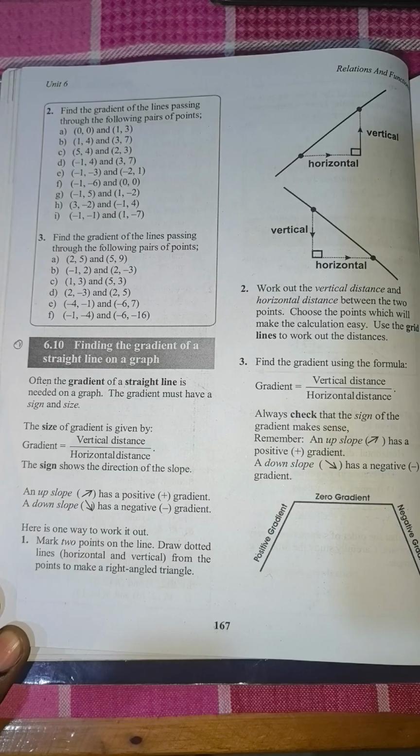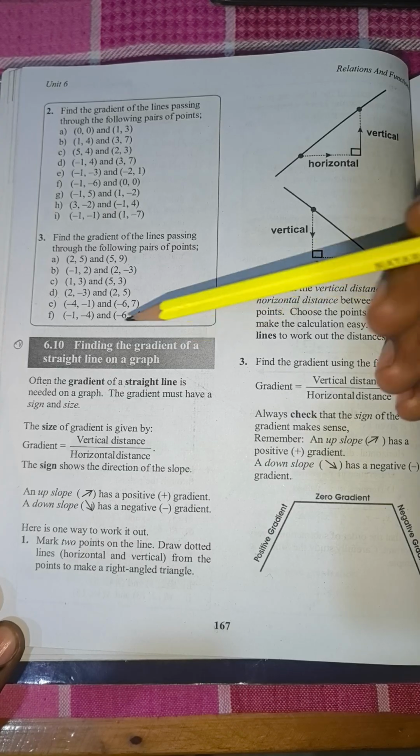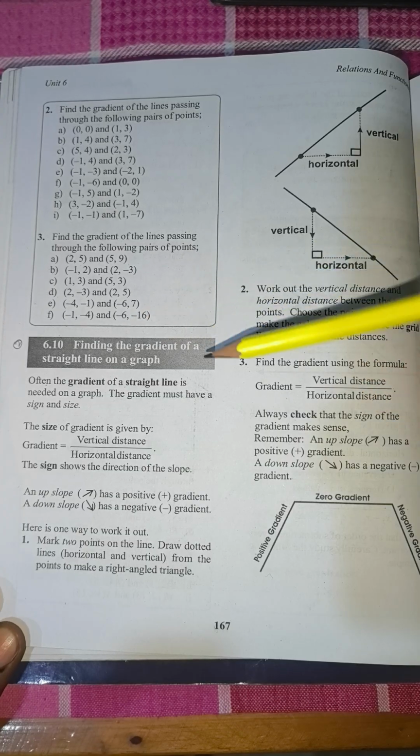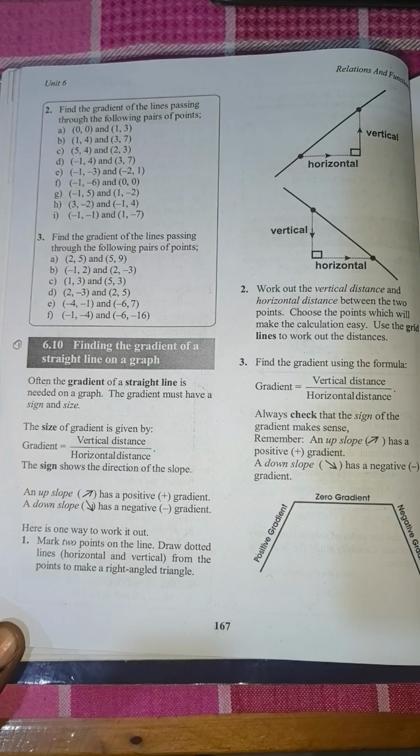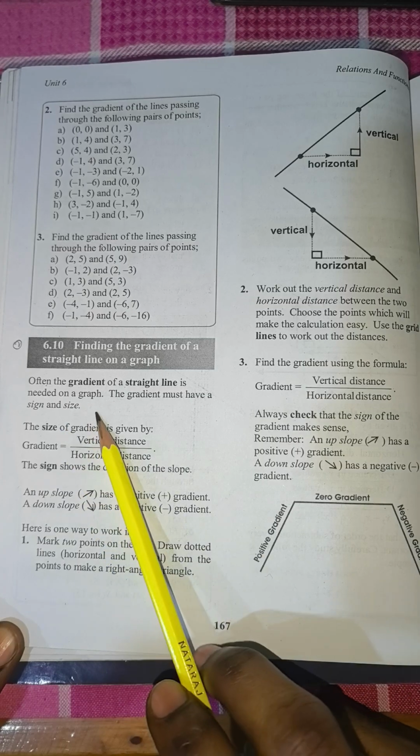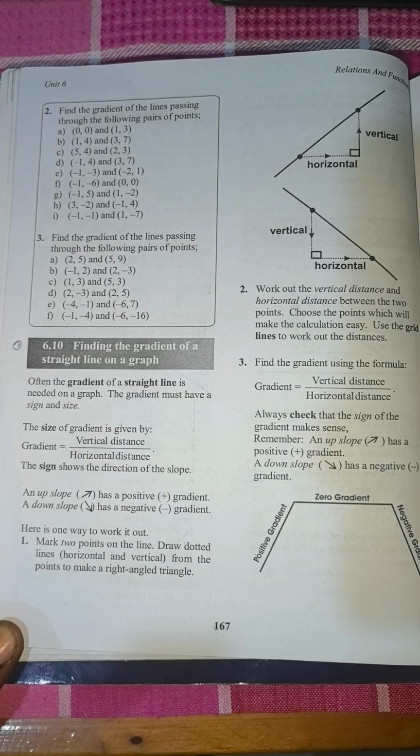Now let's go a bit deeper. So here we are talking about finding the gradient of a straight line on a graph. We are still talking about graphs. Often the gradient of a straight line is needed on a graph. It's a basic element. Now the gradient must have a sign and size. We looked at that in the introductory video; we had a glimpse of that.